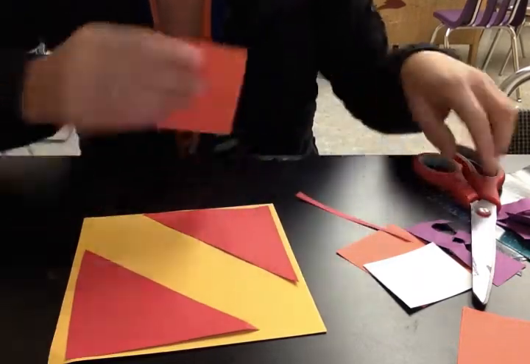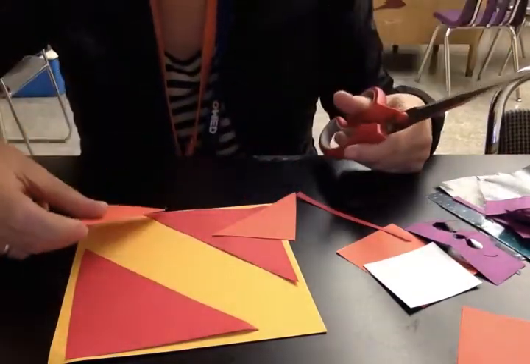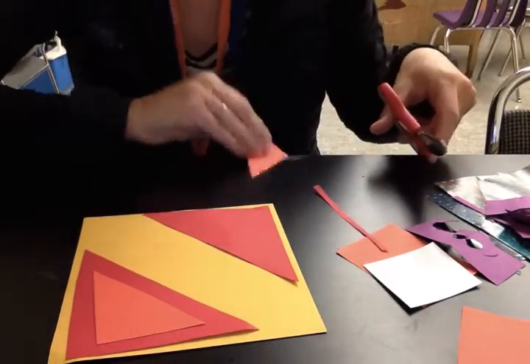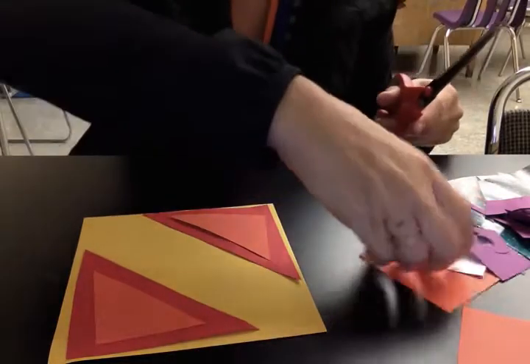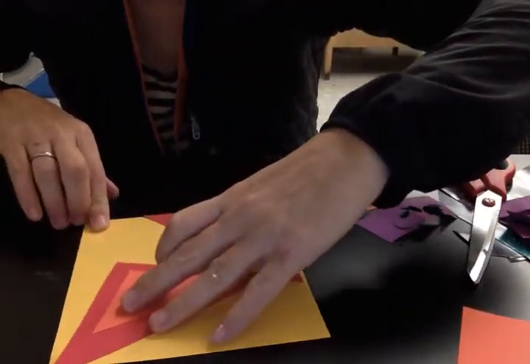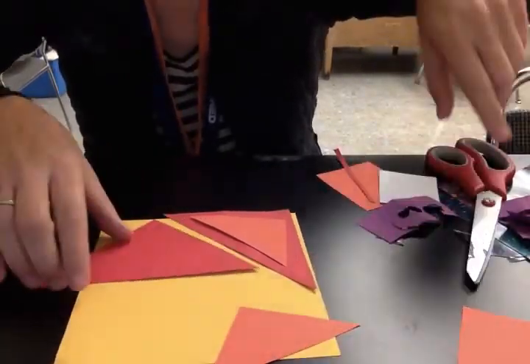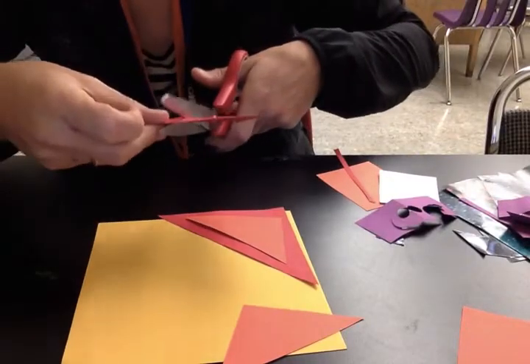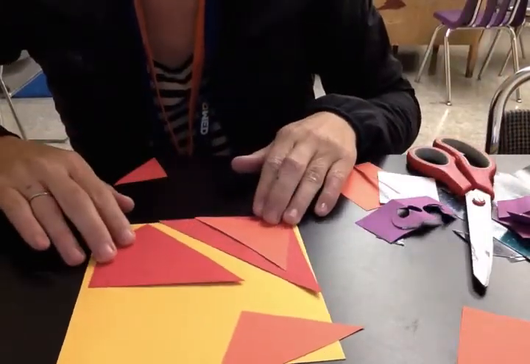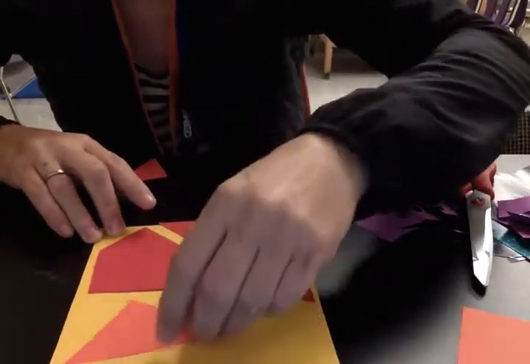All right, and let's see. Maybe I'm going to do all triangles. I don't know. Maybe I'll put that in the center of that triangle. But I don't have to do all triangles. Maybe I'll play around with it. Maybe I'm going to make it a little bit different here. I'm going to cut that off here. Your art does not need to look like mine. Yours might look totally different. Yours is going to look totally different.